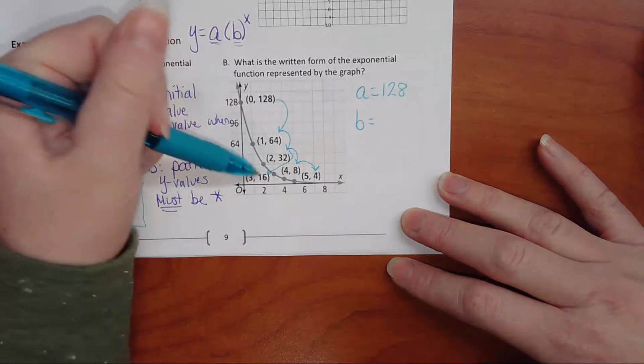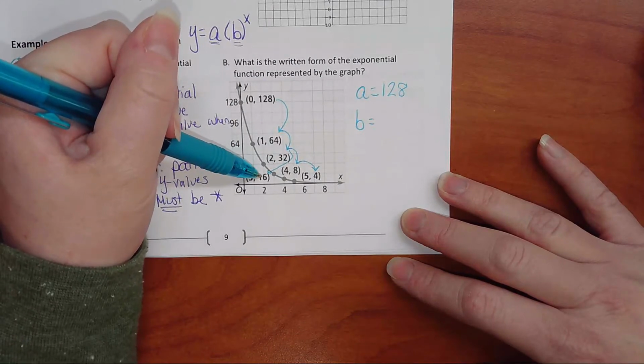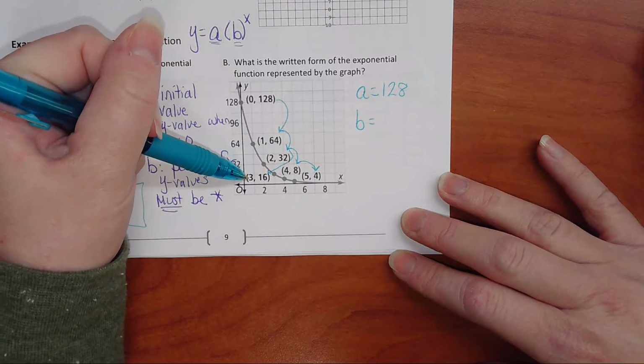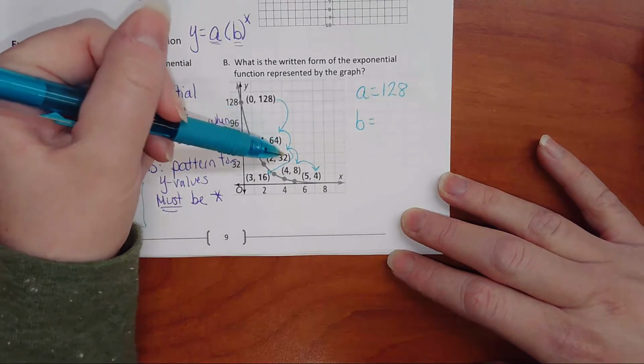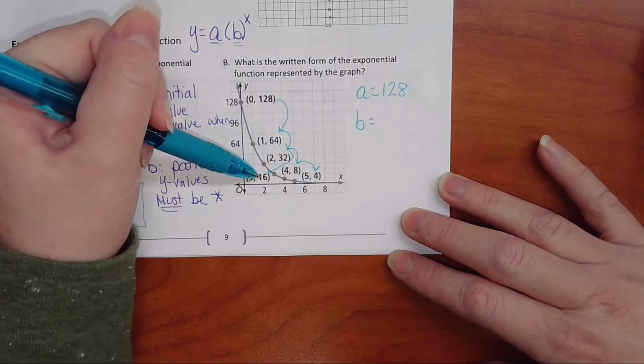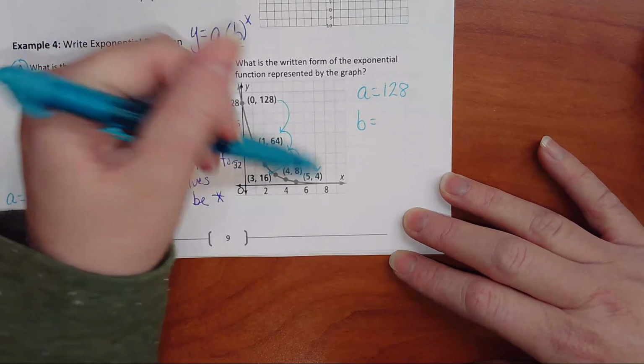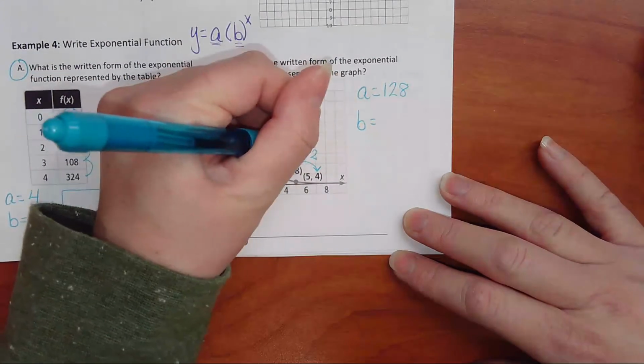To go from 32 to 16, you would divide by 2. To go from 16 to 8, you would divide by 2. I don't know why they put this one over there. That's really confusing, but you have to go in order. 64 to 32, divide by 2. 32 to 16, divide by 2. 16 to 8, divide by 2. 8 to 4, you would be dividing by 2.